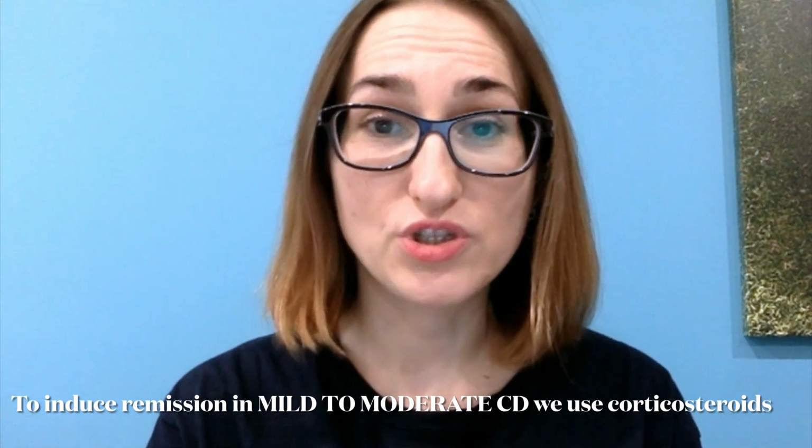Crohn's disease is a chronic medical condition with relapses and remissions. In patients presenting with acute symptoms, we want to use quicker acting medications to induce remission. Then a different approach exists for the maintenance of the remission. The severity of the condition and the location will guide the choice of the treatment. To induce remission in mild to moderate Crohn's disease, we use corticosteroids. This drug class should be used for induction of remission only, and then they should be ceased. Corticosteroids are not used for maintenance of remission.